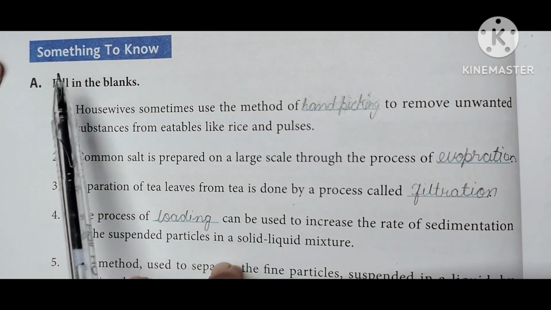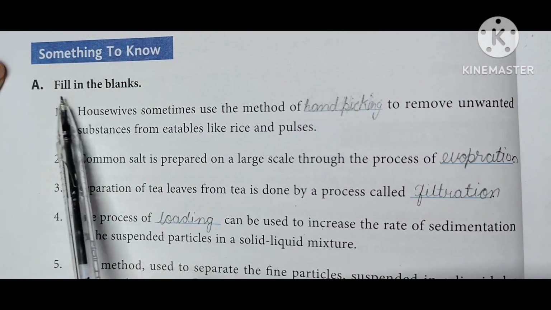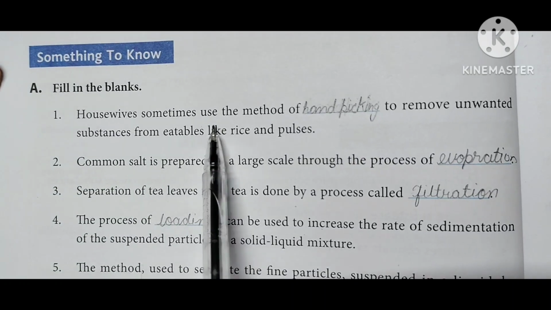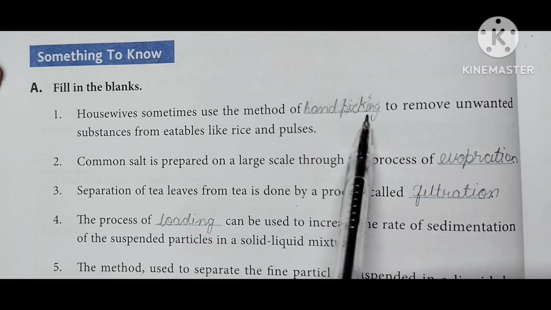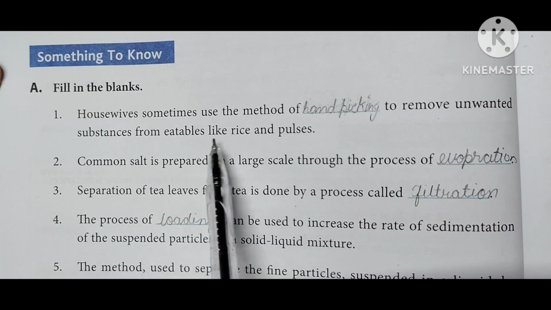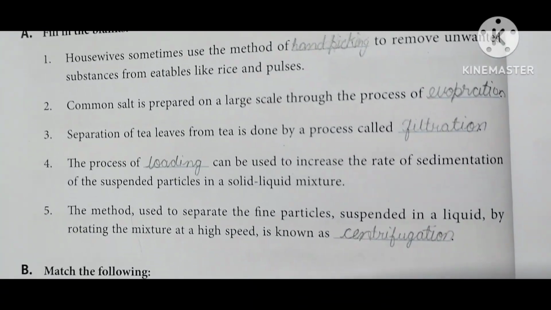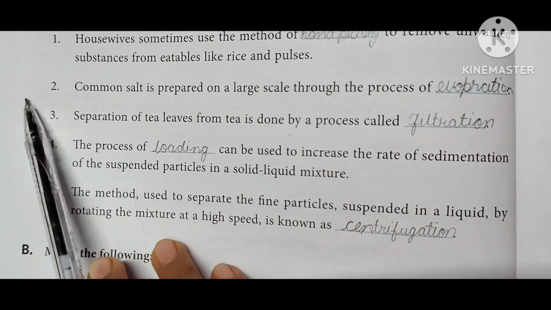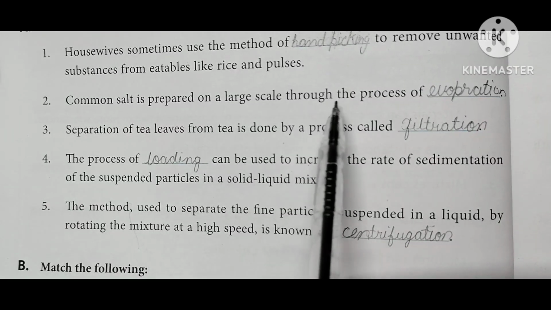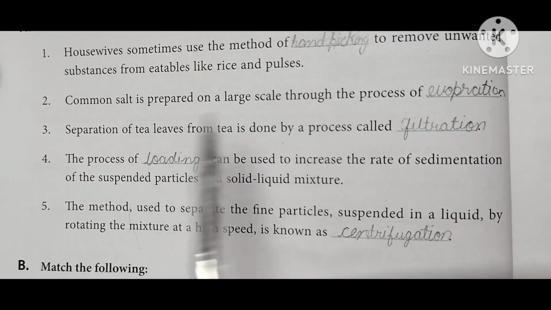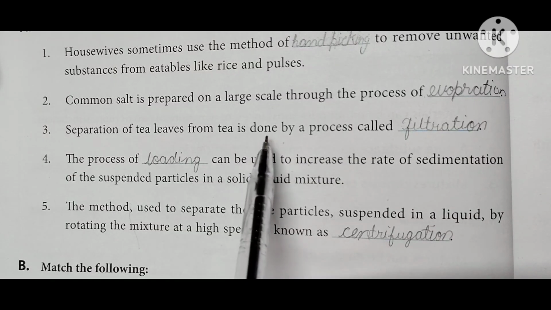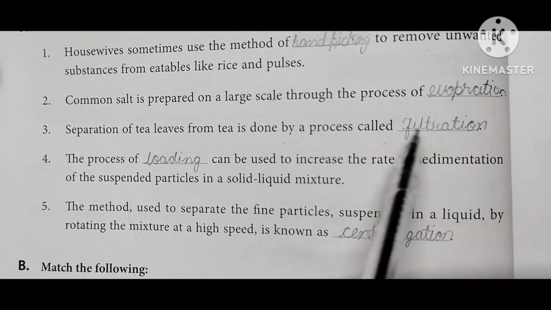Page number 66. Something to know. A. Fill in the blanks. First, housewives sometimes use the method of hand picking to remove unwanted substances from eatables like rice and pulses. Second, common salt is prepared on a large scale through the process of evaporation. Third, separation of tea leaves from tea is done by a process called filtration.